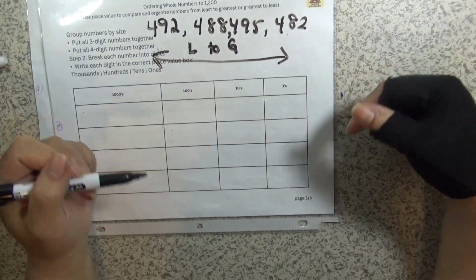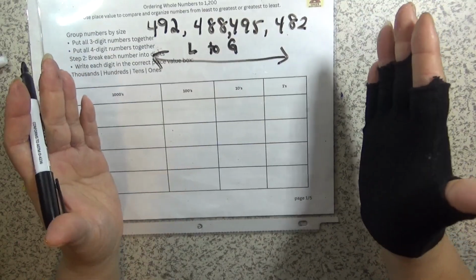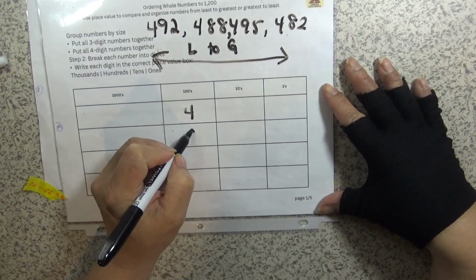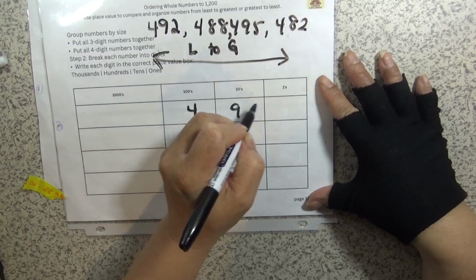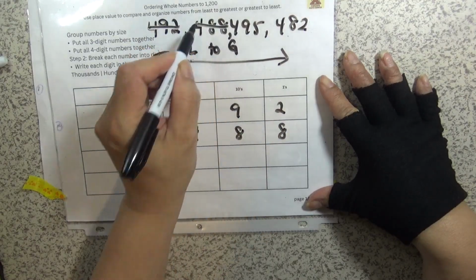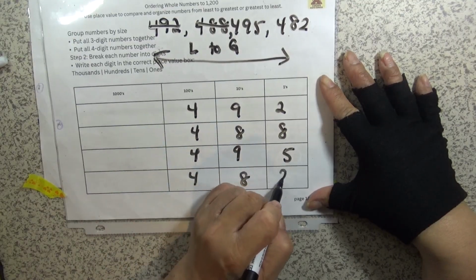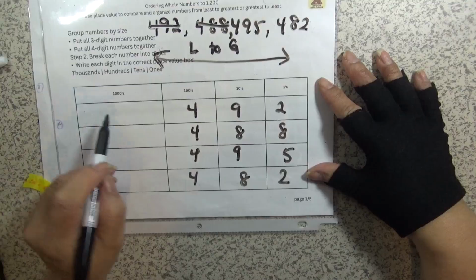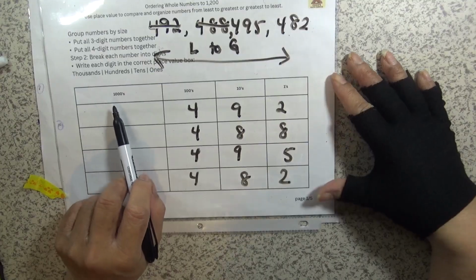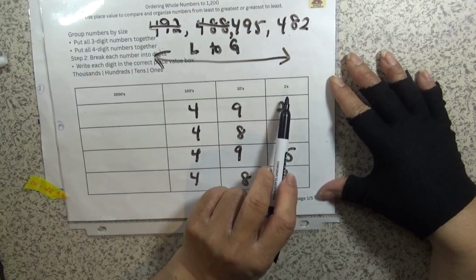So what I did was I created a chart for myself and my daughter to visually see these same numbers but in a vertical point of view. So 492, 488, 495, 482. Now these aren't just regular boxes, they have place values, which I forgot to tell y'all. I'm sorry, but I'll tell you now. It's 1,000s, 100s, 10s, and ones.